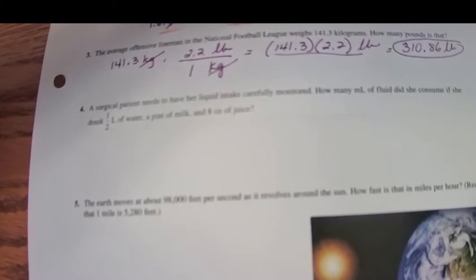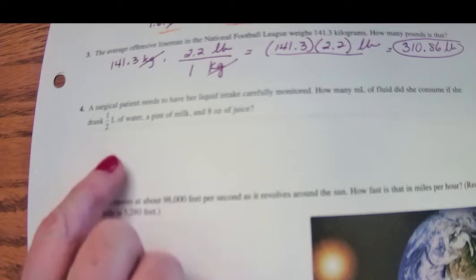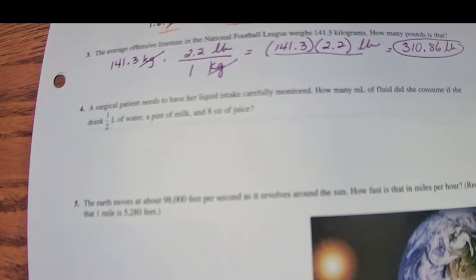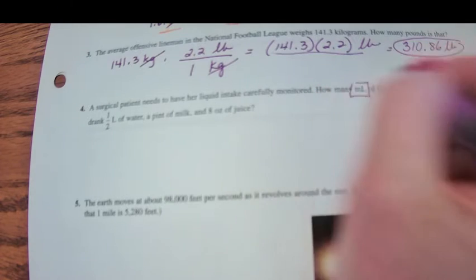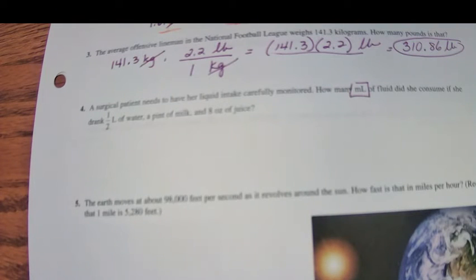Continuing on. I'm going to use some extra paper here because I can't really fit all of the calculations here. But here we have a surgical patient, and they need to have their liquid intake carefully monitored. How many milligrams? So we want to convert this to milligrams. How many milligrams of fluid did she consume? All right, so she had a ½ liter of water, a pint of milk, and 8 ounces of juice. We're going to have to convert each of those individually and then add them all up together. So first of all, let's look at the water.